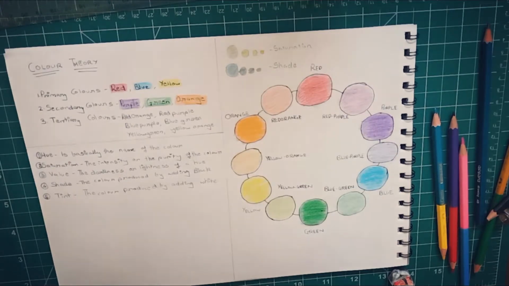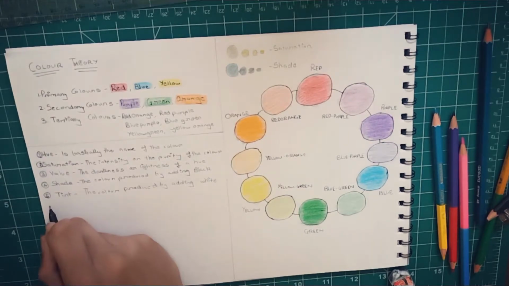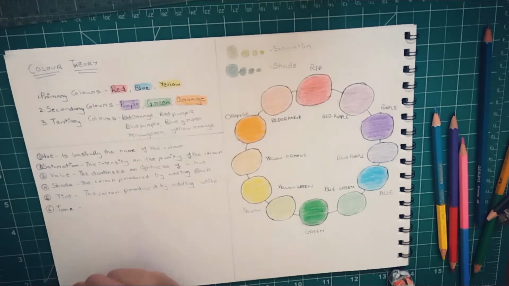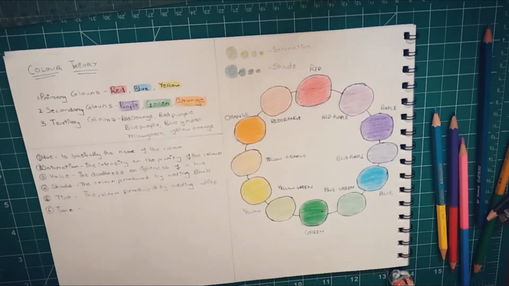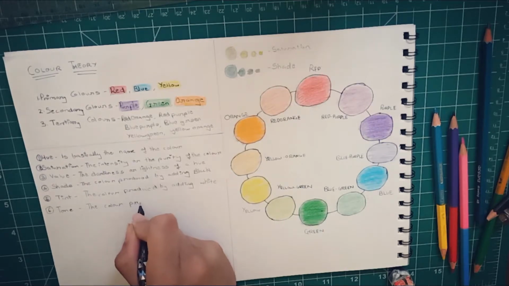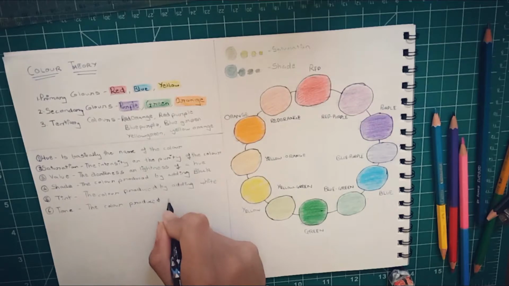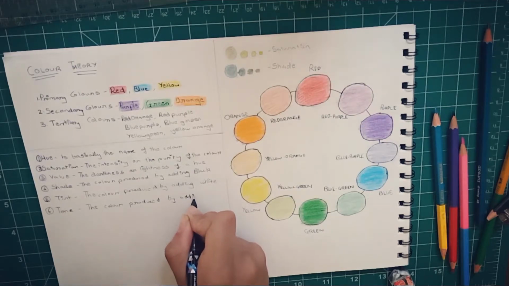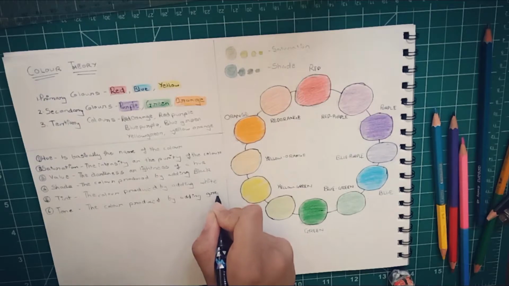There you go. There's no real explanation needed for this. It's pretty straightforward. Now let's go on to the sixth one, which is tone. So what exactly is color tone? It's basically the color produced after adding the color gray. So basically in shade you add black, in tint you add white, and in tone you add gray.